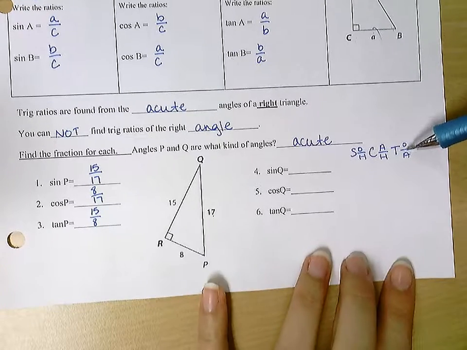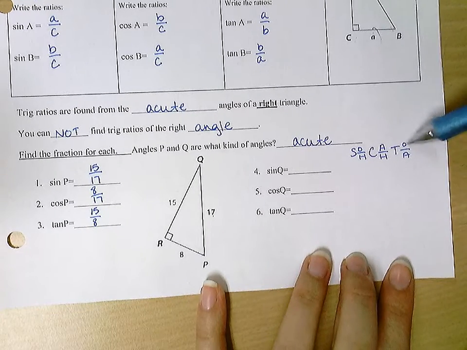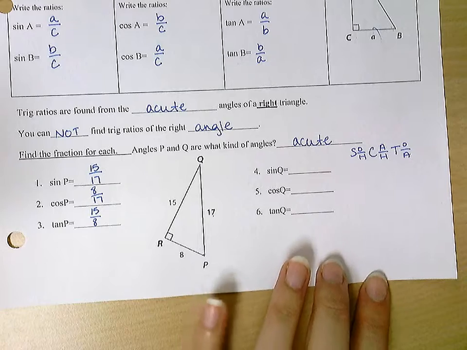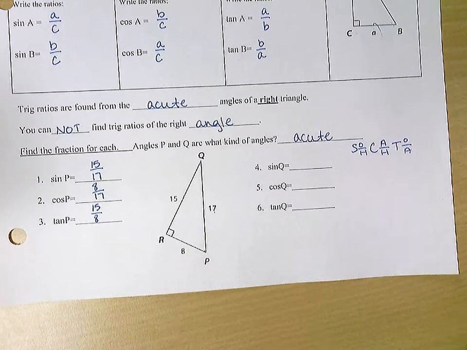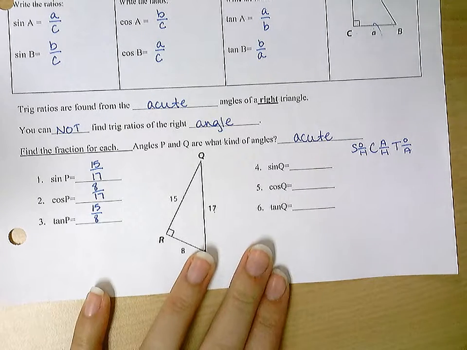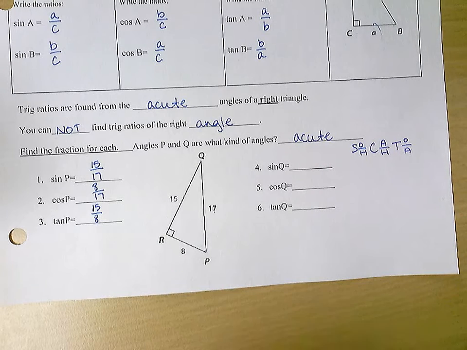And then we have tangent for T here, and that's opposite over adjacent for TOA. So this is something to remember so you know what those ratios are. Otherwise, on the middle of your note sheet here, I do have those labeled out for you as well.